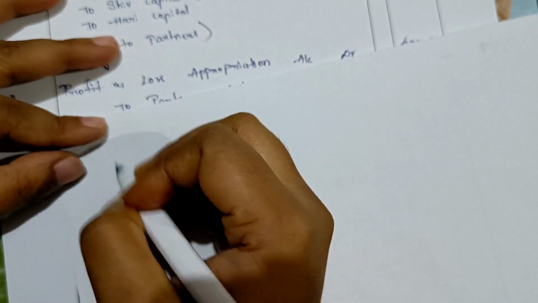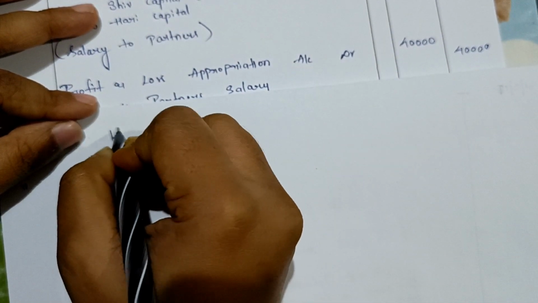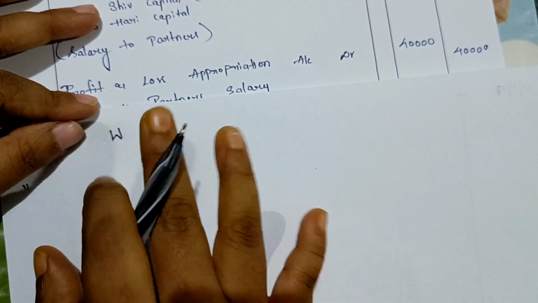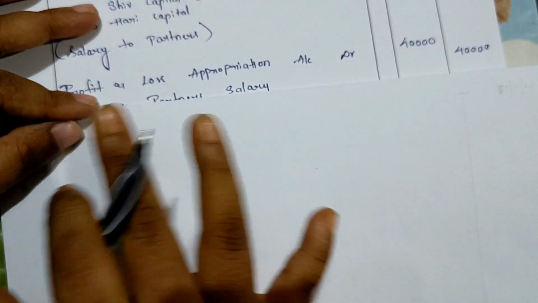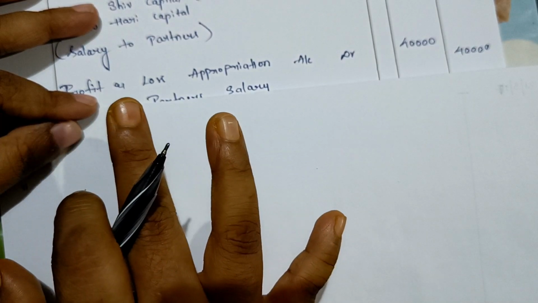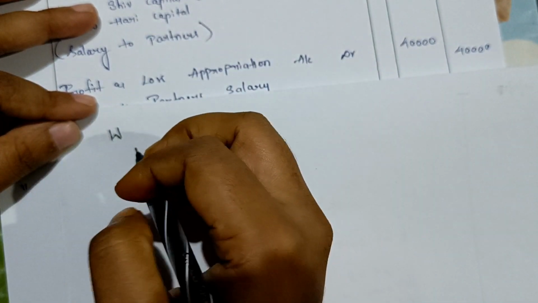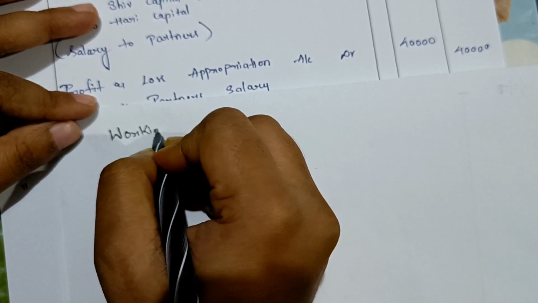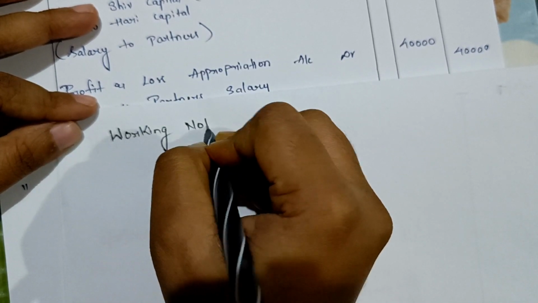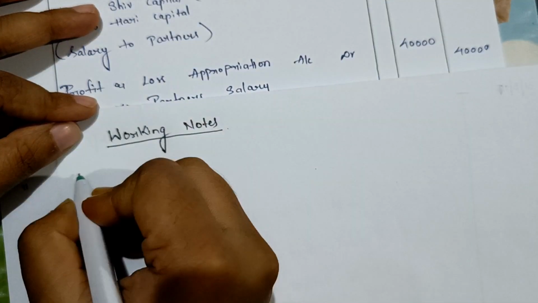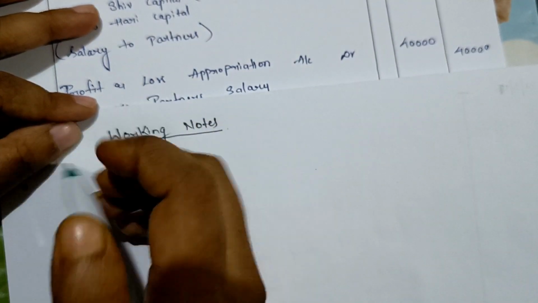I suggest you always calculate anything in the working area, because working notes also carry some marks, so maybe you get marks for this also. Working notes. So here I am doing the calculation for the interest on capital.